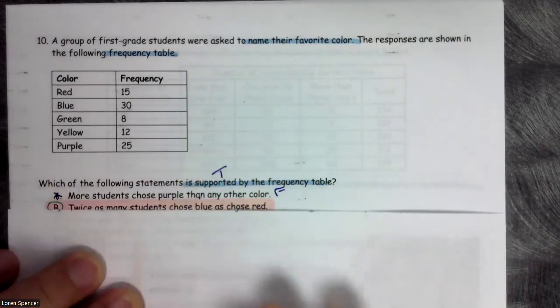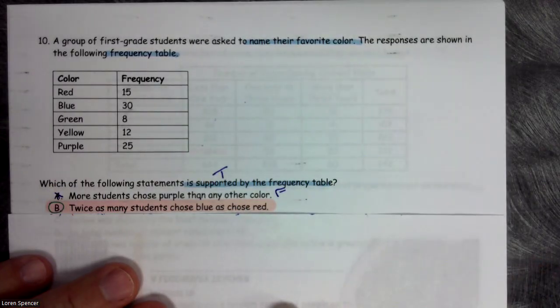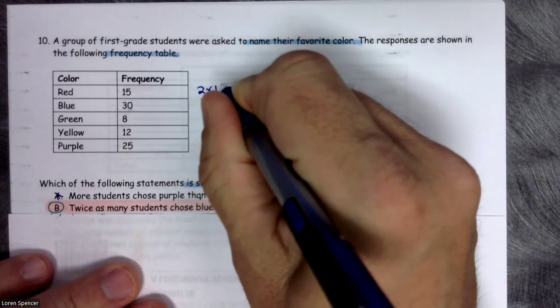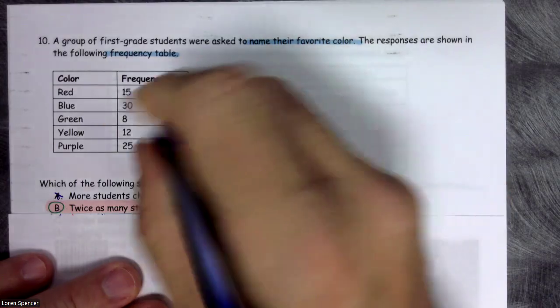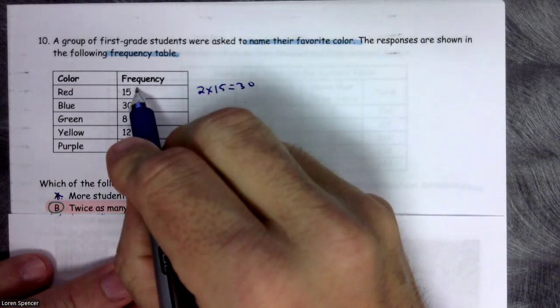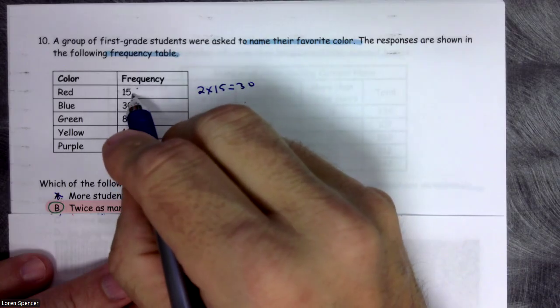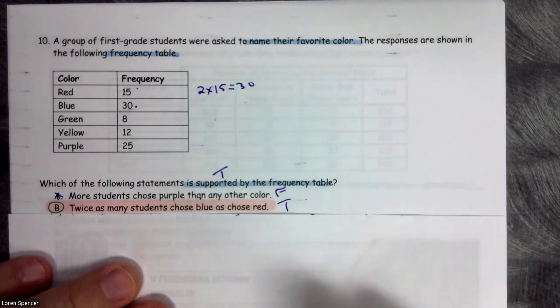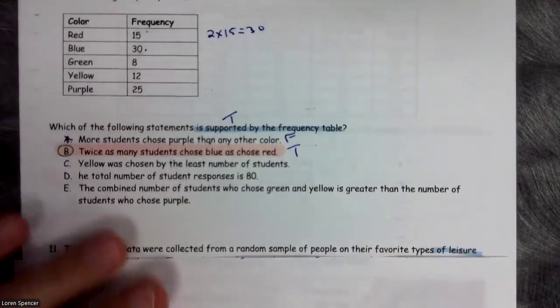Don't want false. Twice as many chose blue as chose red. Well, 2 times 15 equals 30. So 15 students chose red. Blue was twice as often. That's a true statement. We're done there.